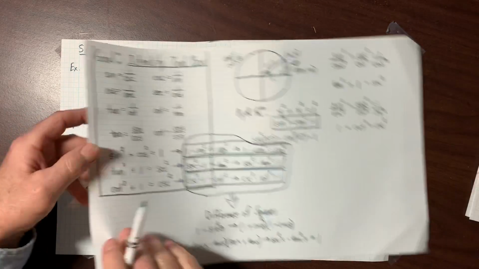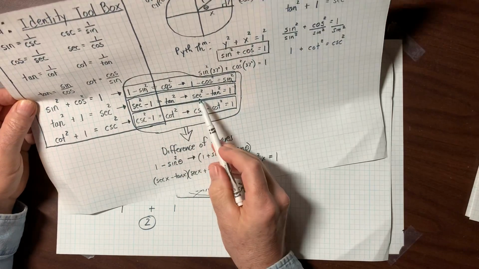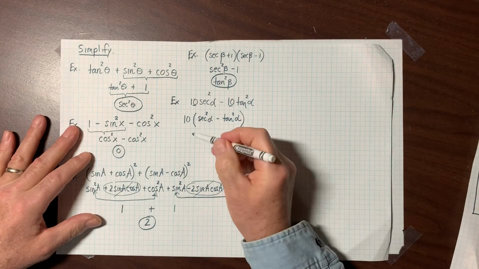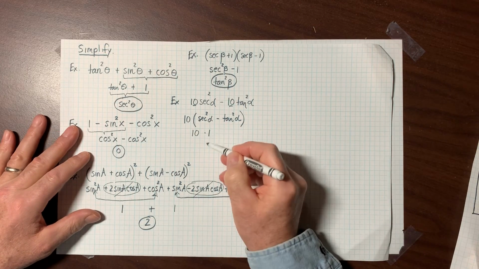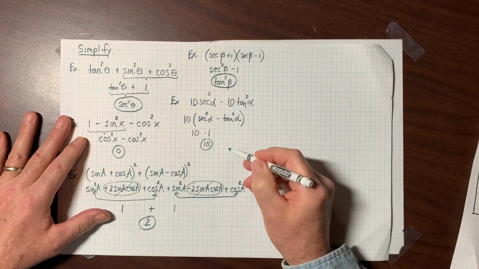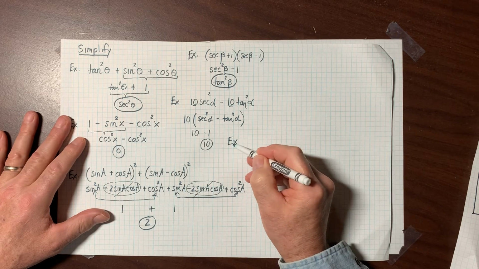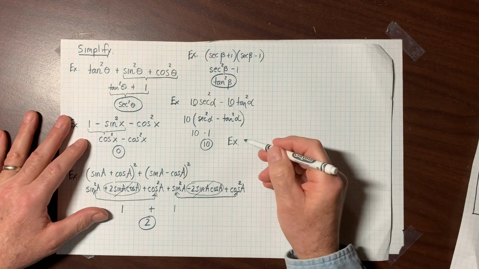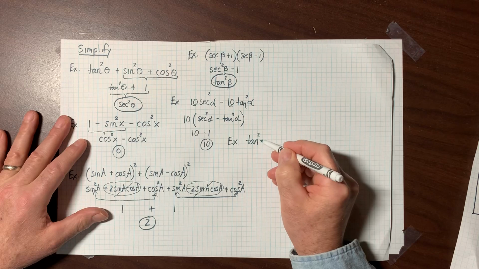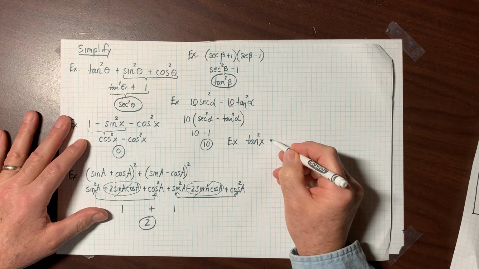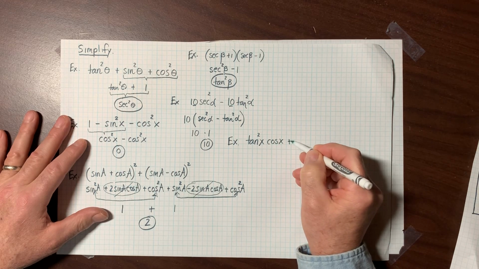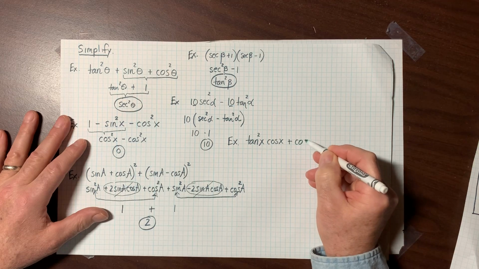That's an identity. It's one of my tools. Secant squared minus tangent squared is 1. So this just becomes 10 times 1, which is 10, and I'm home. Next example. Let's see, I've got tangent squared of x times the cosine of x plus the cosine of x.